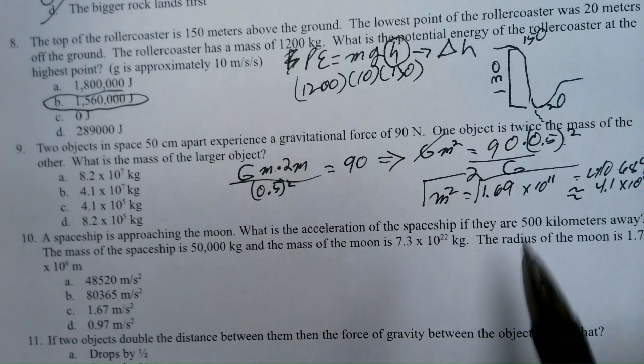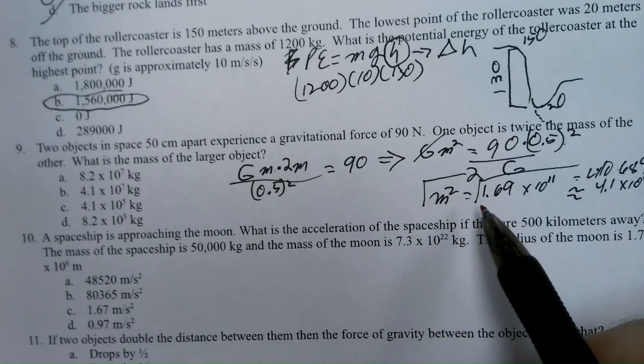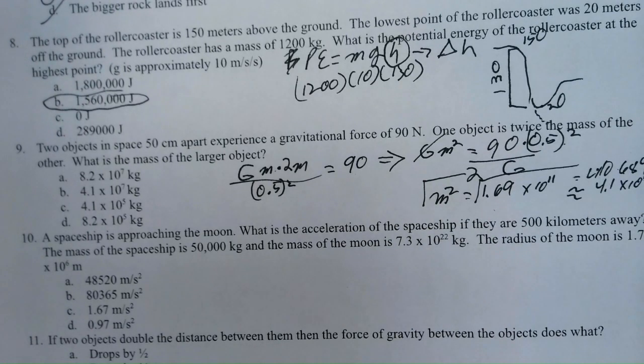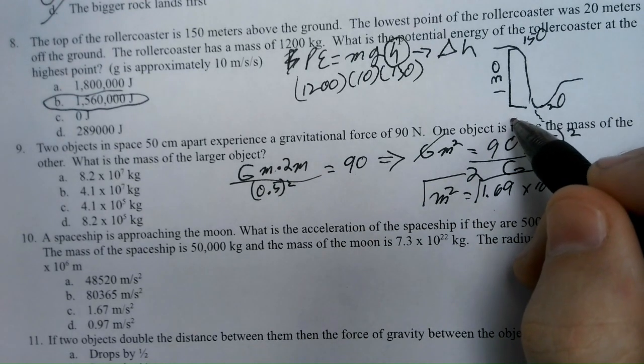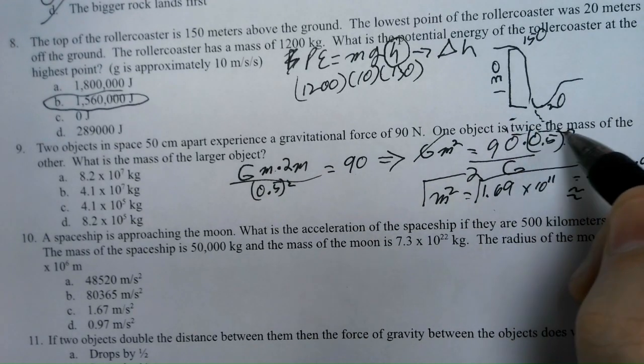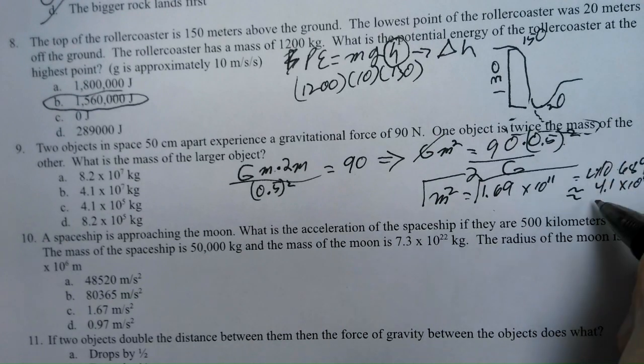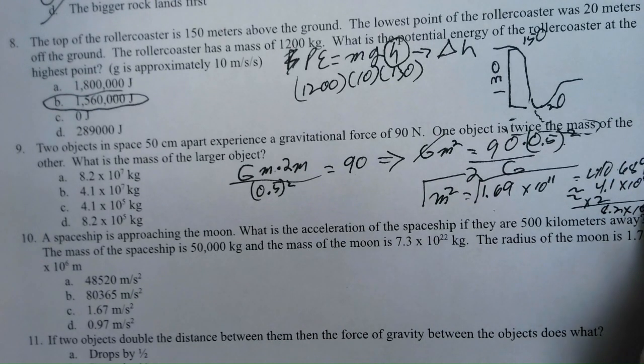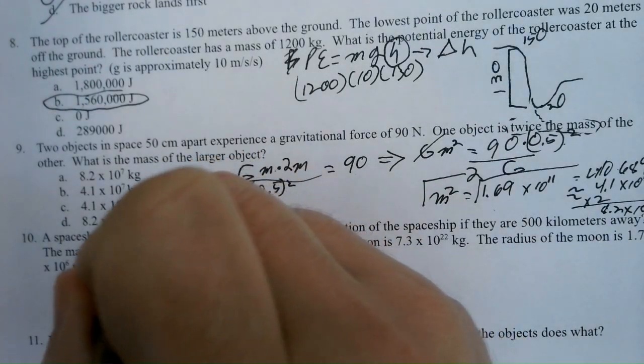Now, careful here, because this is the value of one object. The question is asking for the heavier object, which is going to be twice this. So multiply by 2, and we have 8.2 times 10 to the 5th, approximately.